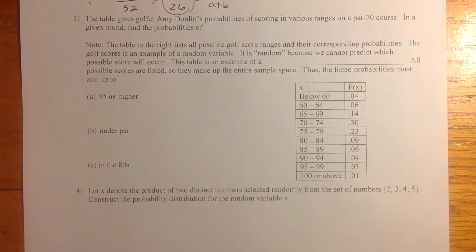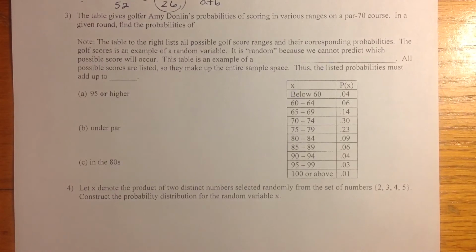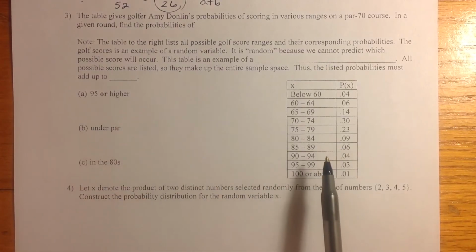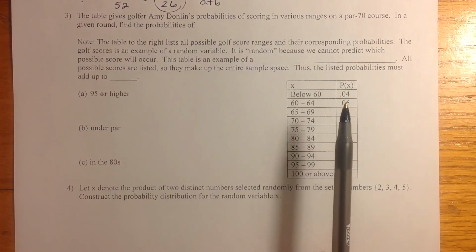All right, now let's look at one that's pretty simple, and let's learn not to make it difficult. So the table gives golfer Amy Donlan's probabilities of scoring in various ranges on a par 70 course. In a given round, find the probabilities of the following. Now we got to pause a minute and talk about the table. The table to the right lists all possible golf score ranges and their corresponding probabilities.